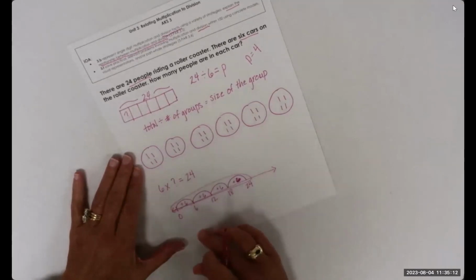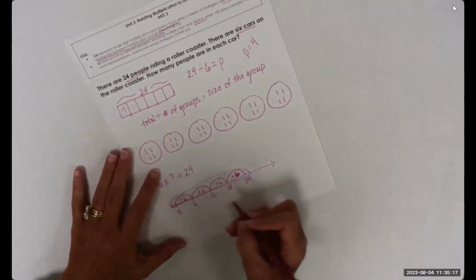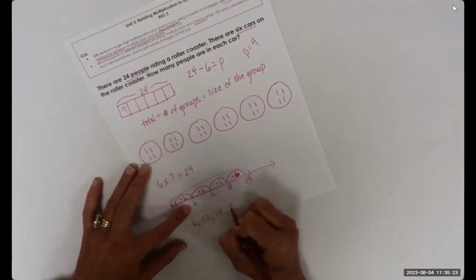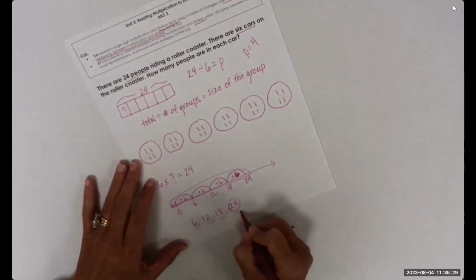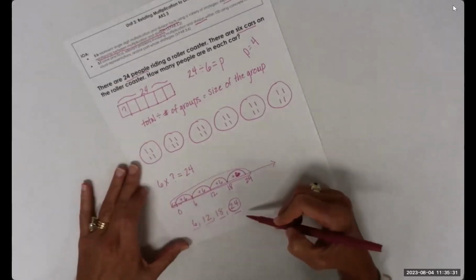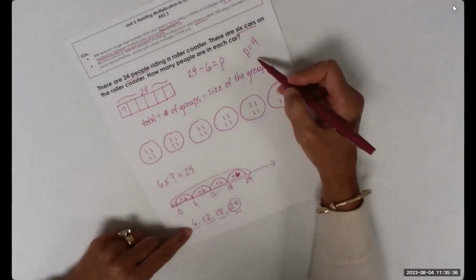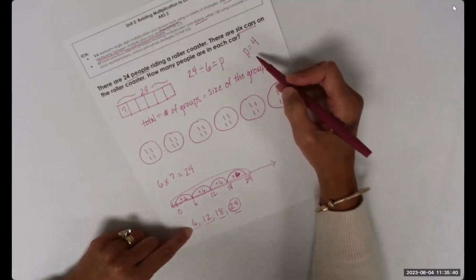But back to what I was saying, your students may be to the point also where they can list the multiples. Maybe they just skip count by 6, 12, 18, 24. They always stop when they get to 24, and then they can go back and count how many times they skip counted. I skip counted 4 times, and again, it solidifies and proves that there are 4 people in each car.